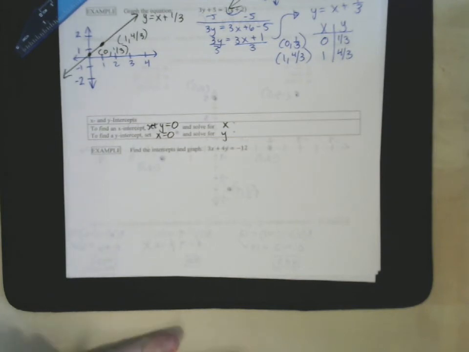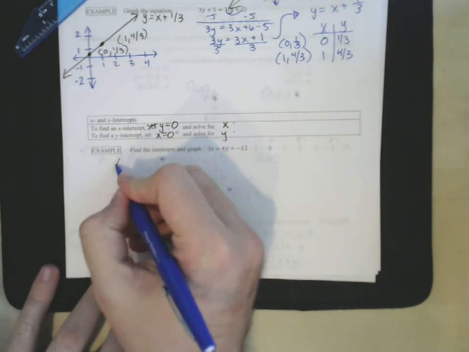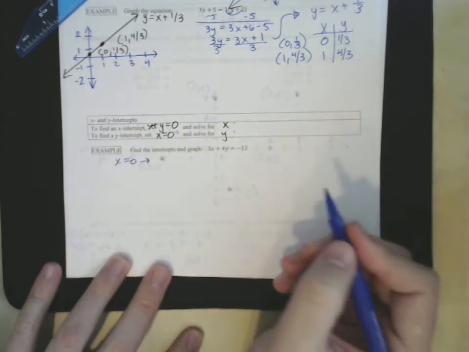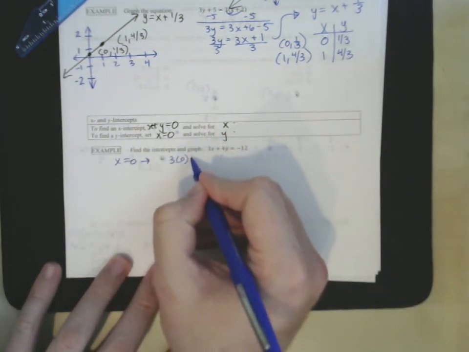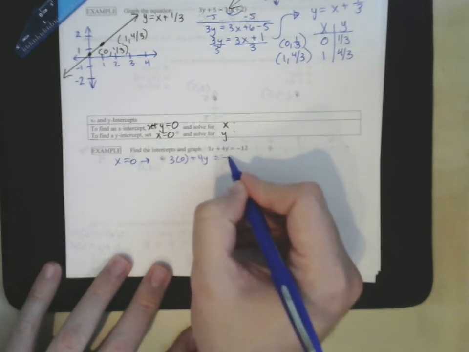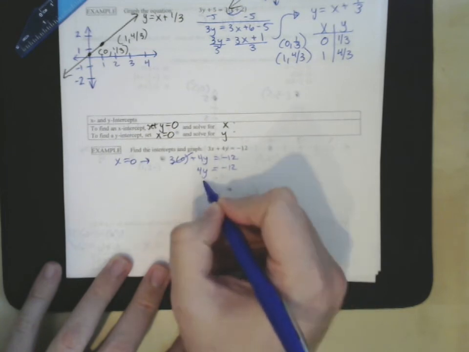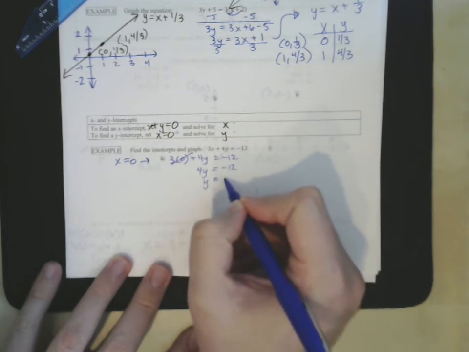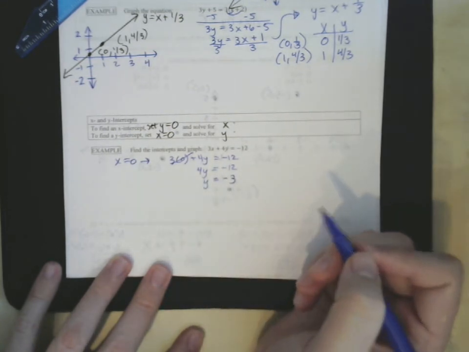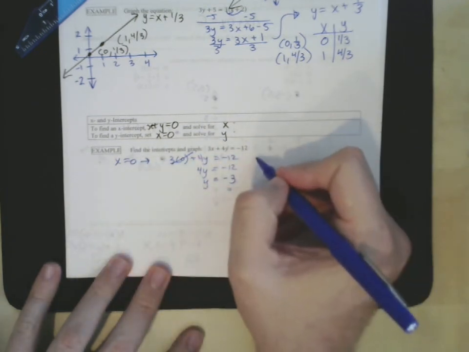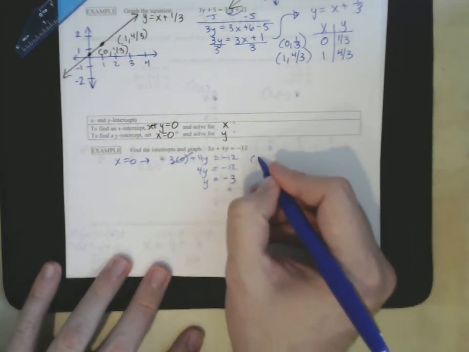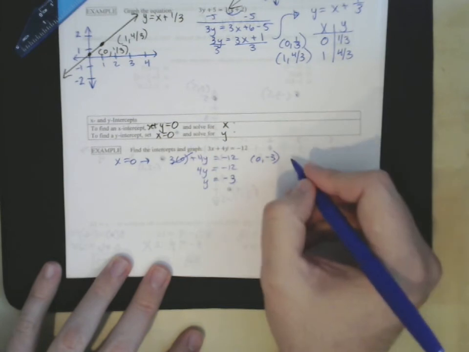So we want to find the intercepts and then graph this equation. So we're going to set x equal to 0. So this is 3 times 0 plus 4y equals -12. This is going to go away. 4y equals -12. And then dividing by 4, we get y equals -3. Now this was a choice of a point, so this tells us we have the point 0, -3 as our y-intercept.